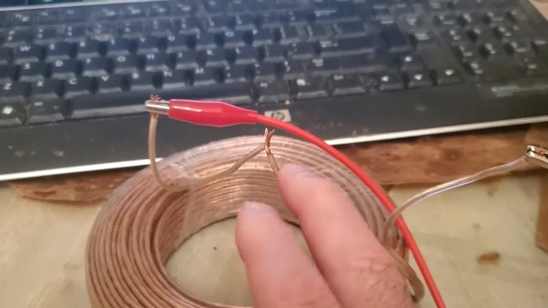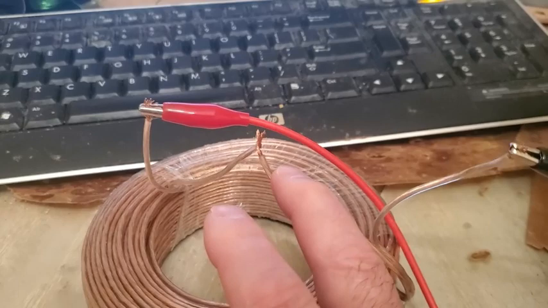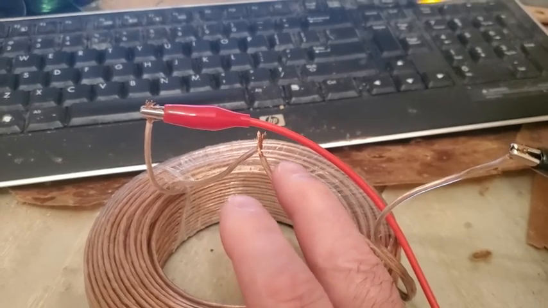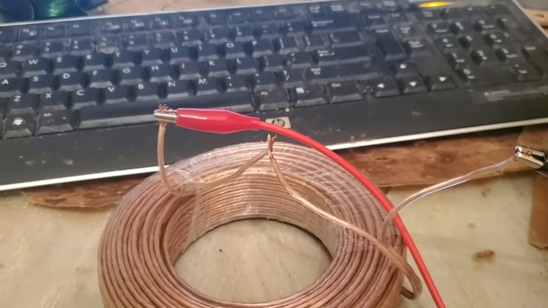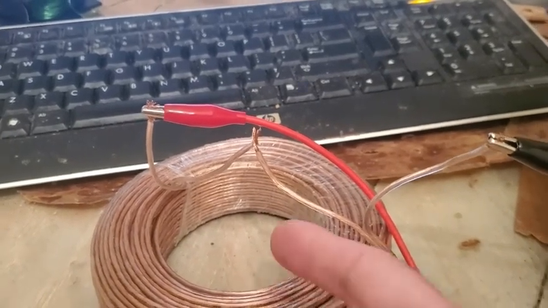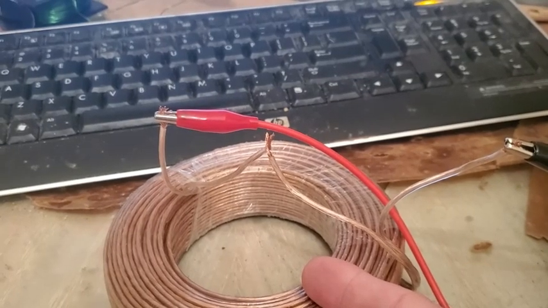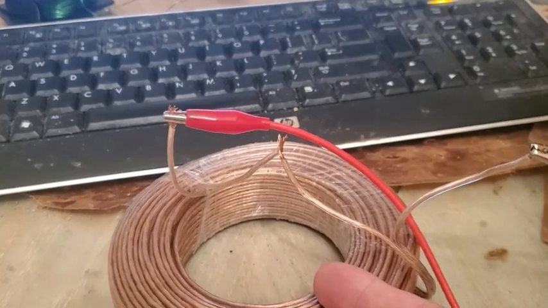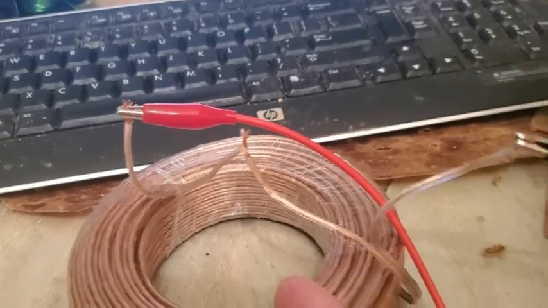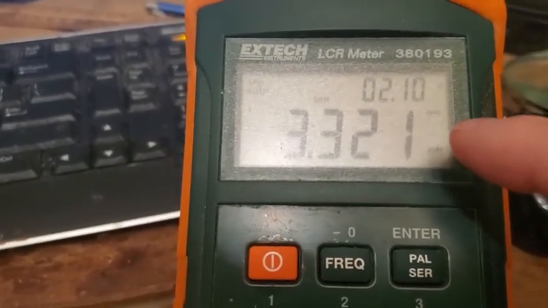So remember, with one of these wires, it was, I can't remember, I think 846 or 836, something like that. So when you have two of them now in series, then the coil form hasn't changed. It should be double the inductance, so like 1.6 or 1.7 millihenries. But when you actually look at it, it's 3.32 millihenries.